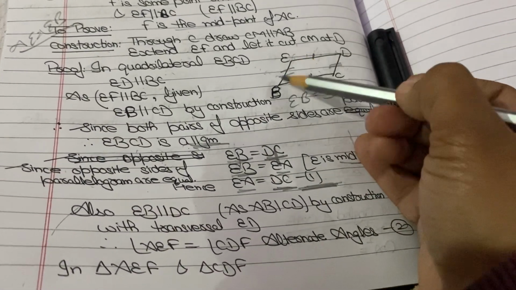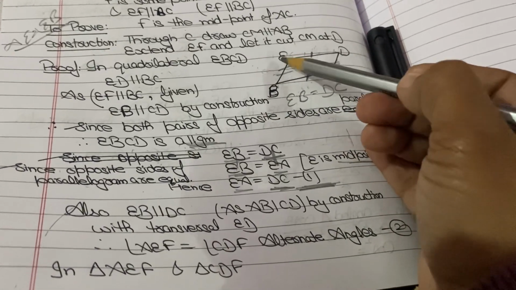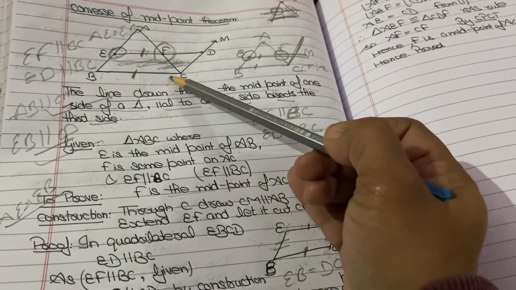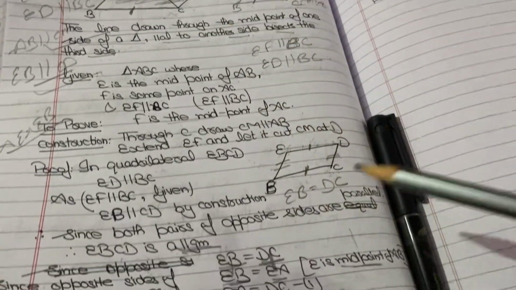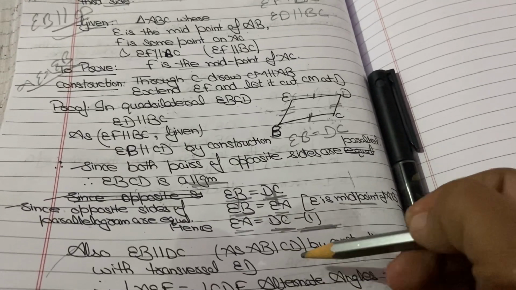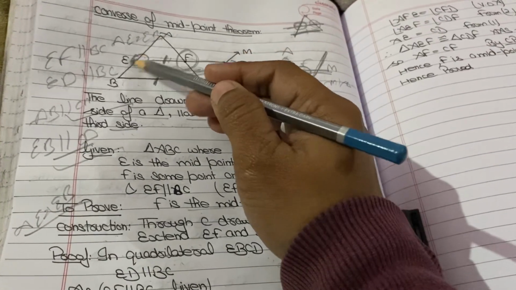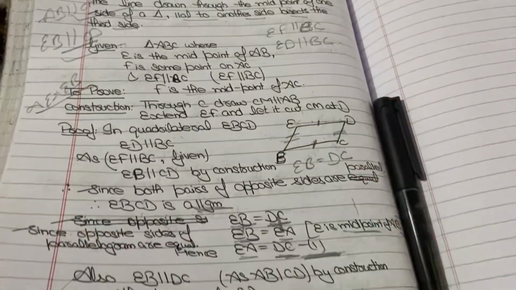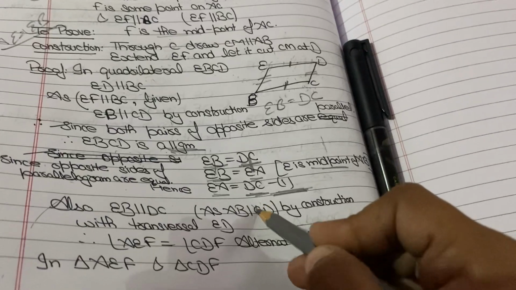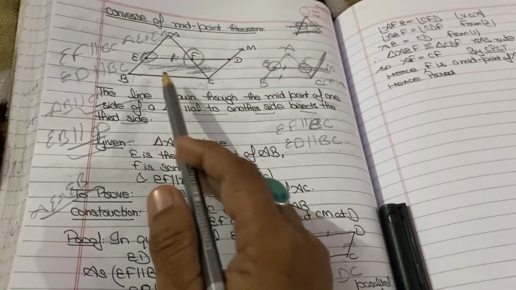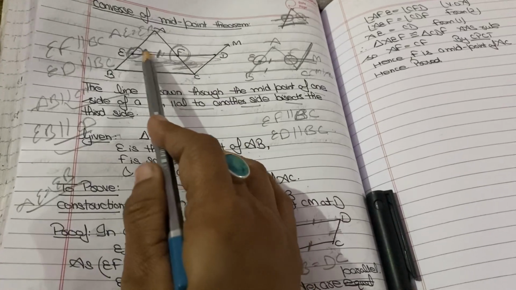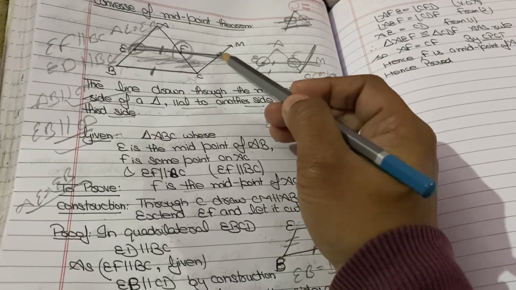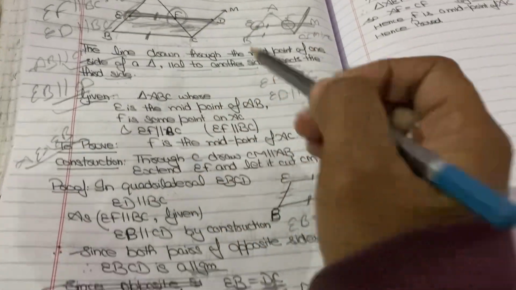Also, EB is parallel to DC. If EB is parallel to DC, then AB is also parallel to CD by construction, with transversal ED. What is the transversal? The transversal is ED. These two lines are parallel and this is the transversal.